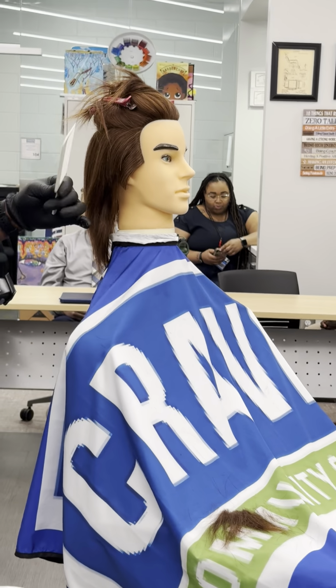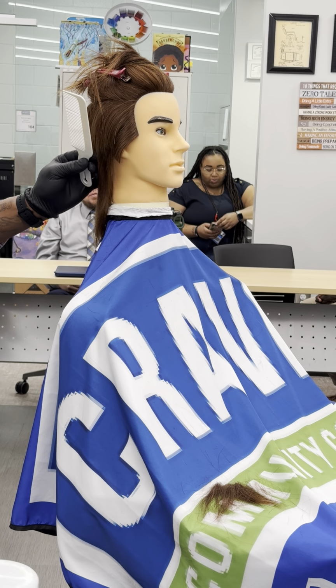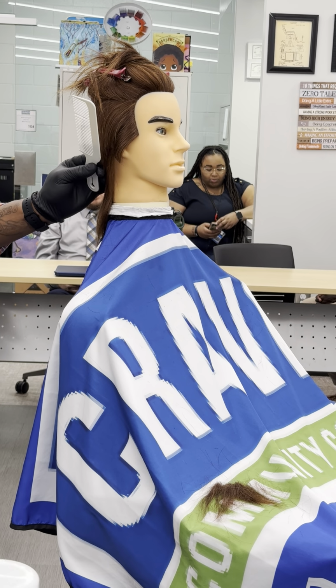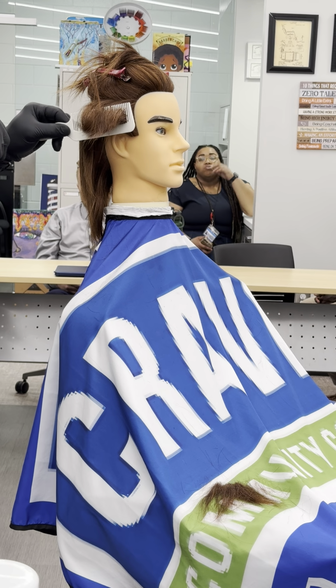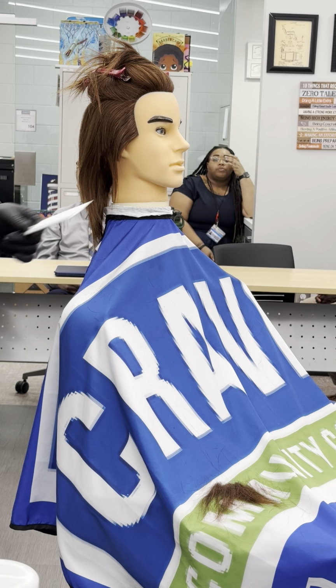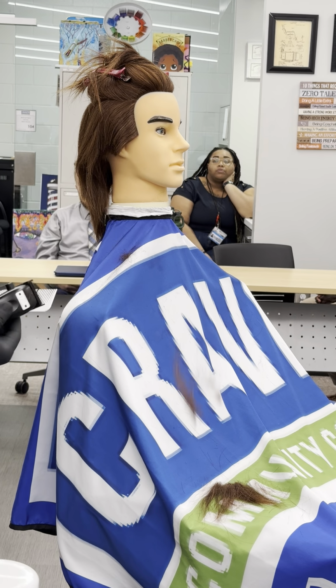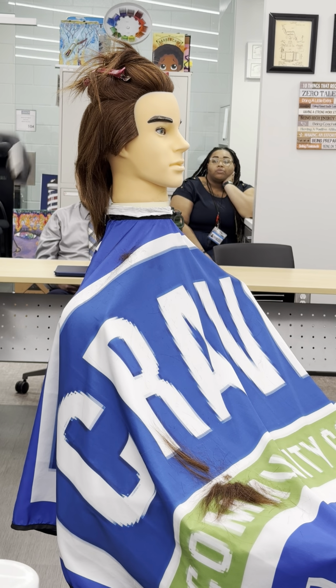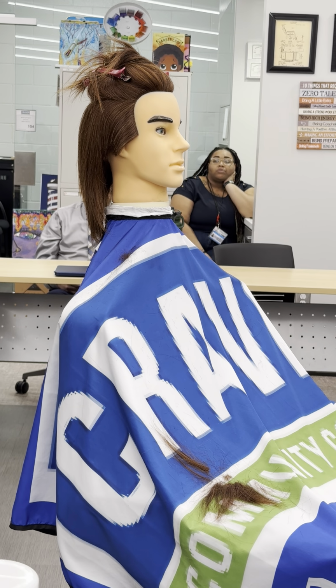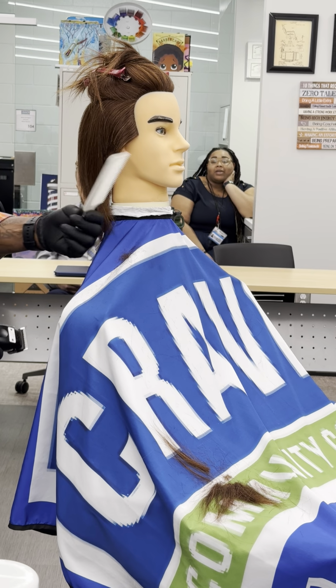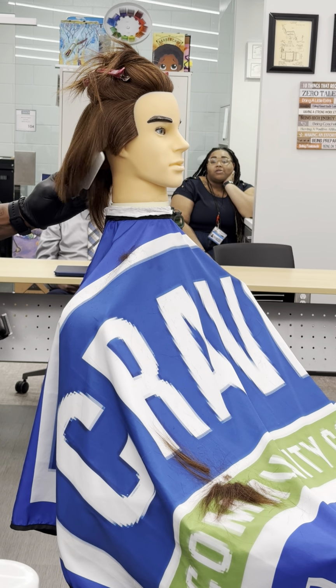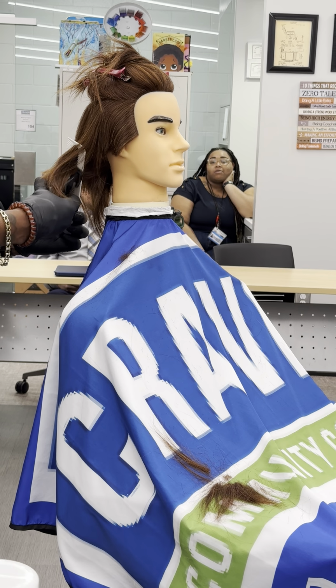Now, if you notice, I'm holding my comb at an angle, so as I'm cutting, I'm already tapering. If I just go in and do this, I don't have room for mistakes. Can you come back from that if you do that? No, you can't come back from it. Somebody with experience can, but even at state board, you're not going to come back. Already cut too much off.